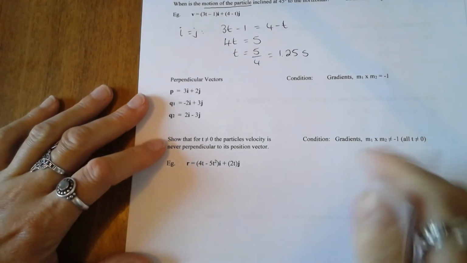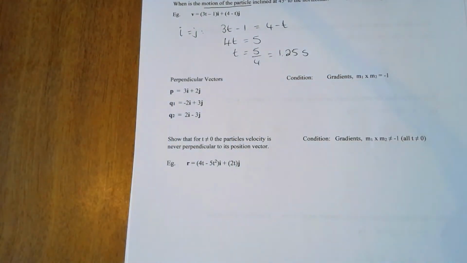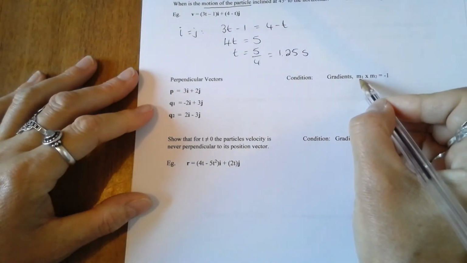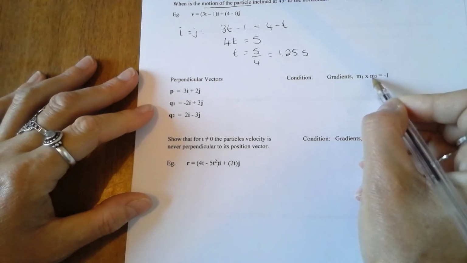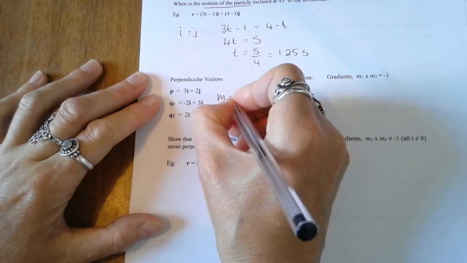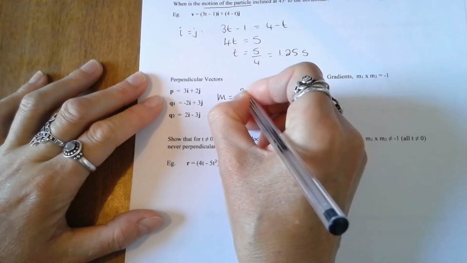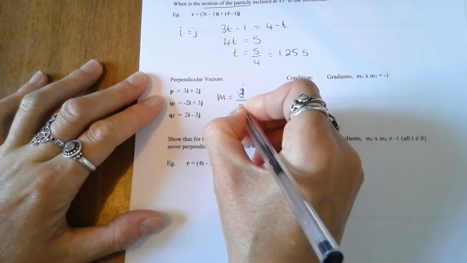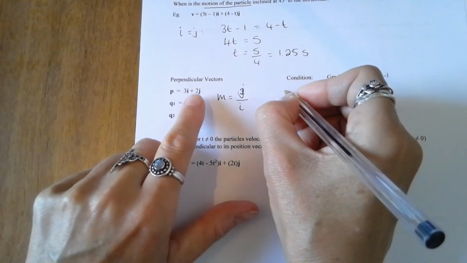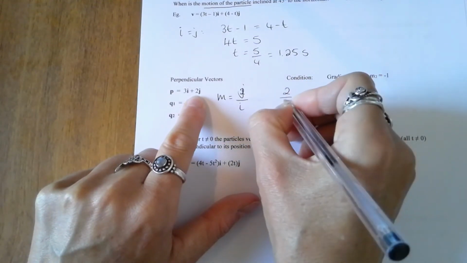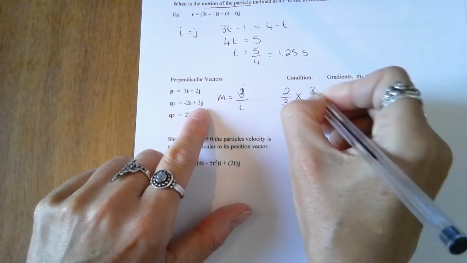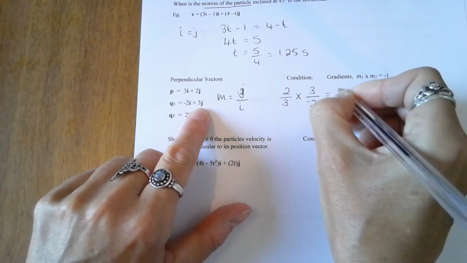So before I go on to the last part, just a recap on perpendicular vectors. If two lines are perpendicular, then when I multiply their gradients together, I get -1. So the gradient of a vector is the vertical, j, divided by the horizontal movement, i. So the gradient of p would be 2/3, and I multiply by the gradient of q, 3 over -2, and that does indeed give me -1.